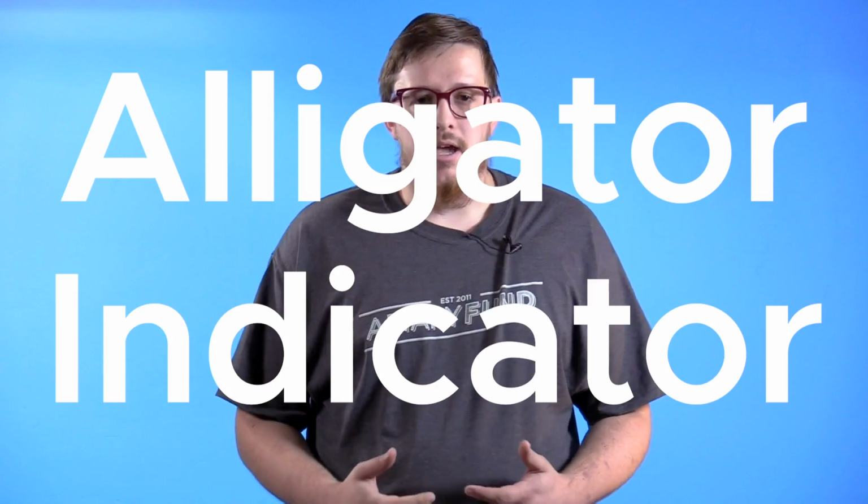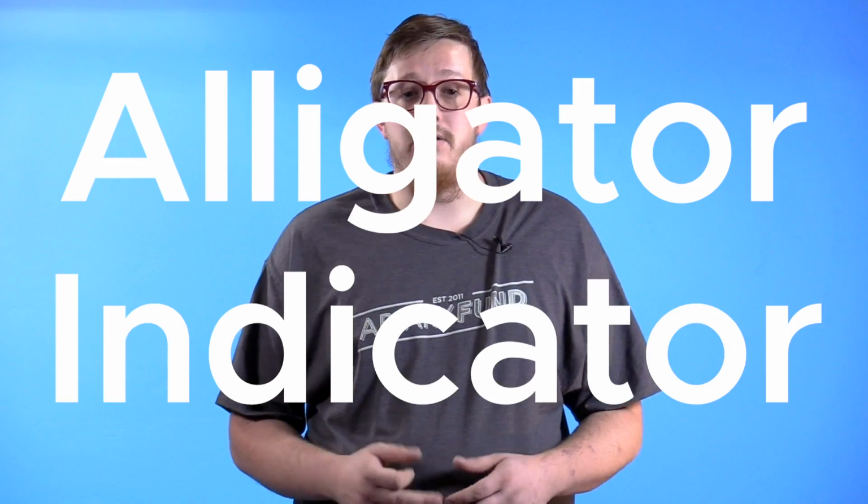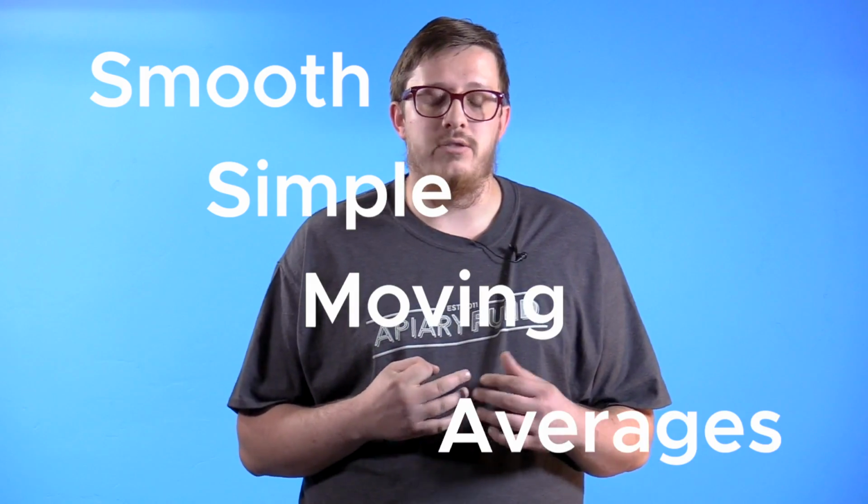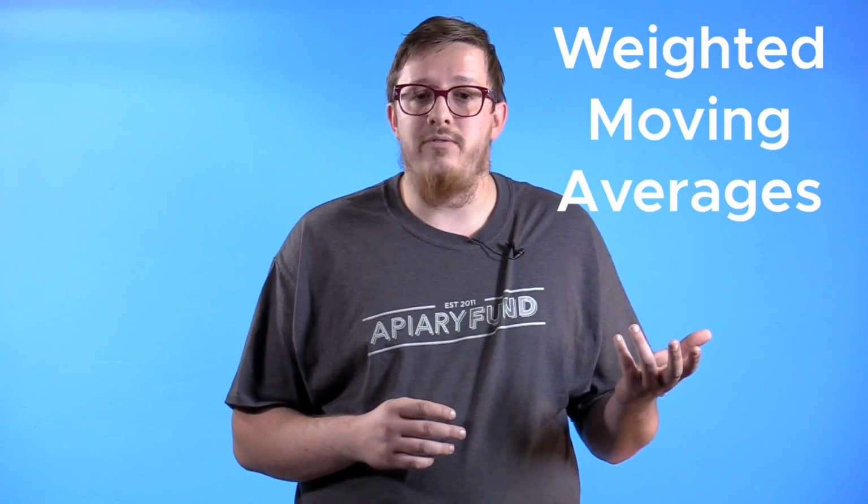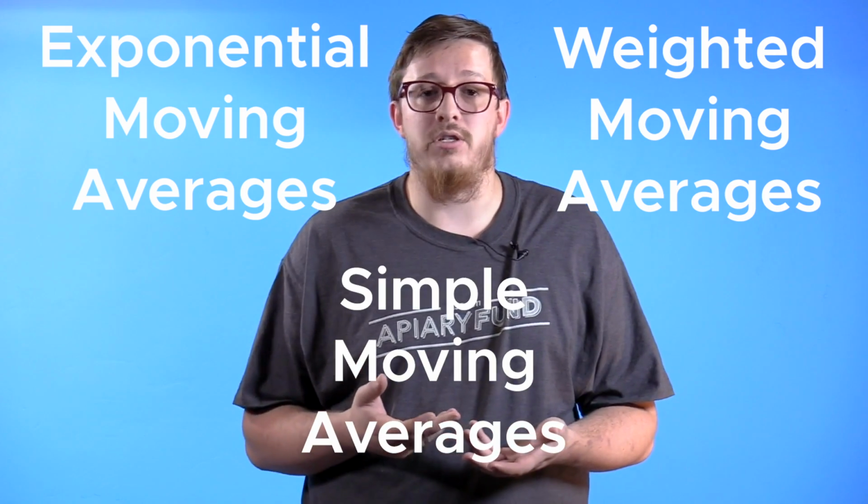Hey traders, today we're going to be talking about the Alligator Indicator. The Alligator was an indicator developed by Bill Williams that consists of 3 moving averages. Traditionally, these moving averages are smoothed simple moving averages, or SSMAs. Occasionally, however, you'll see them as weighted moving averages, exponential moving averages, or just plain simple moving averages.